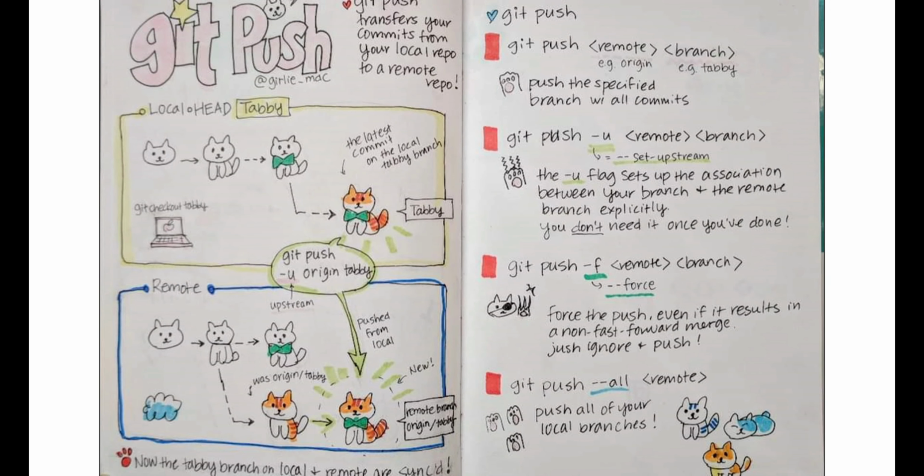Another command is Git push. If you want to transfer your commits from your local repository, which means local computer, to your remote repository, which means the created repository under your GitHub, the only thing you need to do is use the Git push command.